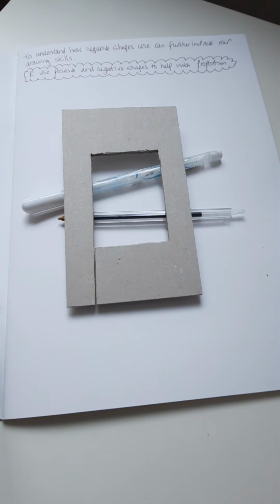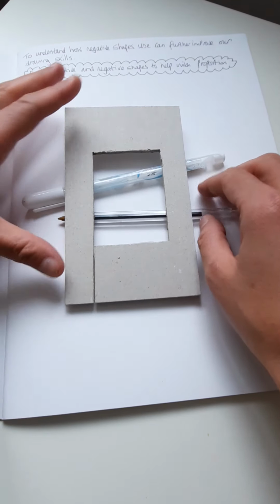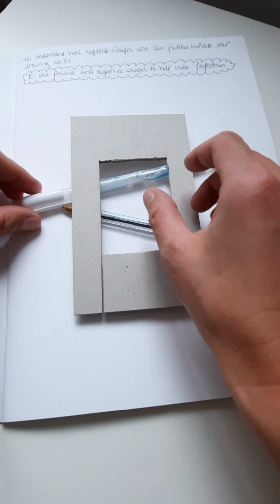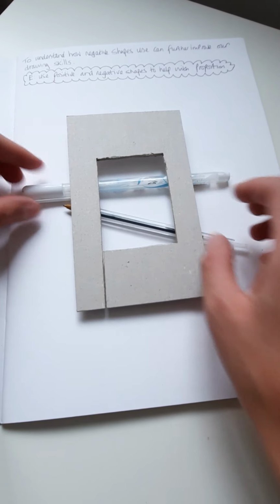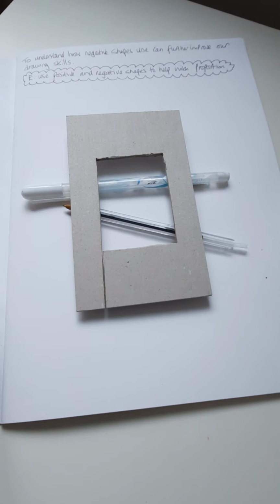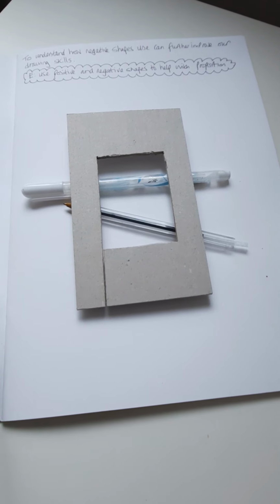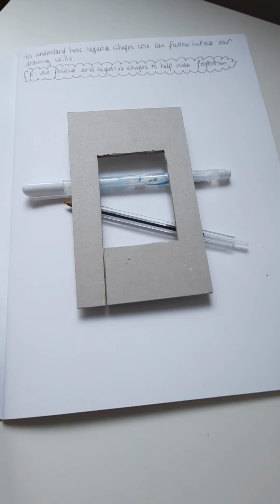If everyone does that now, it doesn't matter whether you copy me or change the angle a little bit more. That's all I'm asking you to do. Once you've done that, I want you to identify how many negative shapes there are. I can see 2 positive shapes, and I want you to spot how many negative shapes you can see. For me, I can see 3 negative shapes.